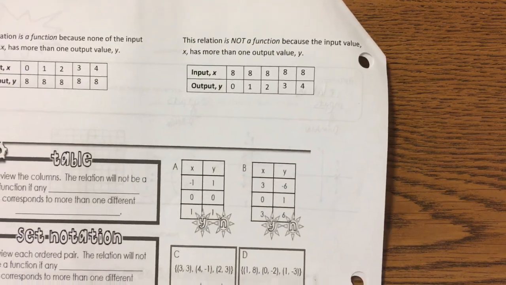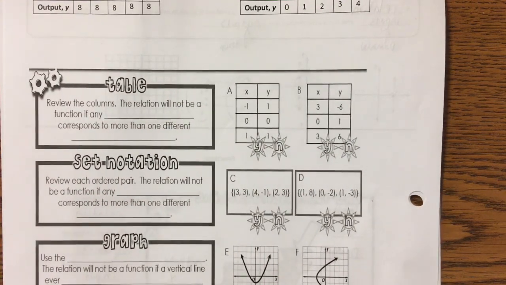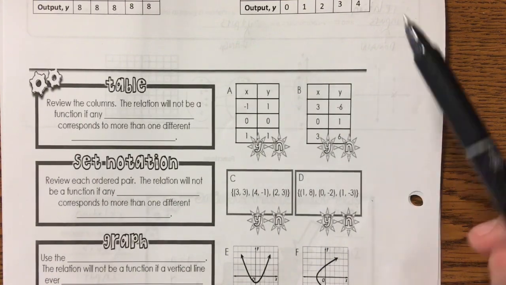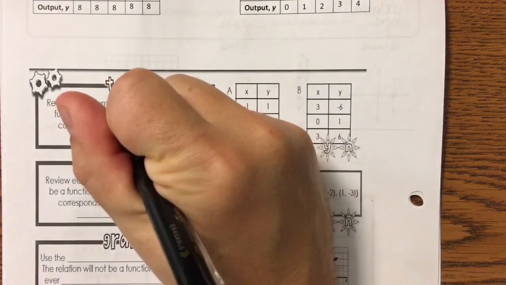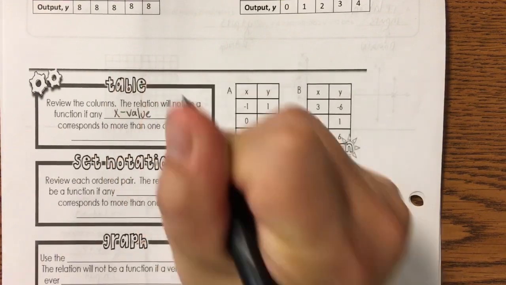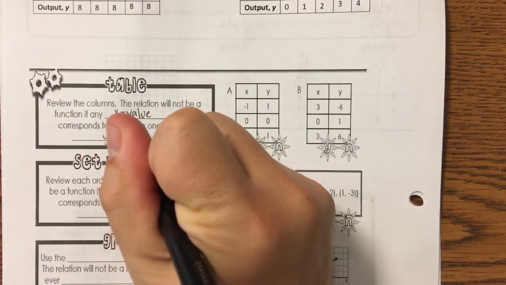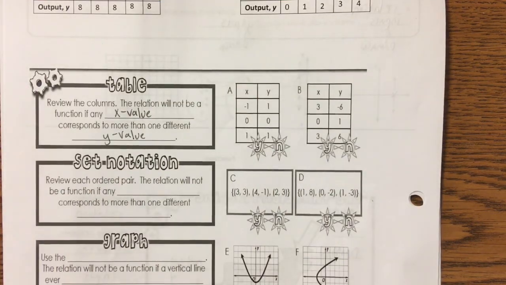So let's go through these 4 different ways of showing functions and relations and determine yes or no, are they functions. If you're looking at a table, this is showing 2 different relations, and you'll know that the relation is not a function if any x value corresponds to more than one different y value. If any input has multiple outputs. So basically what you're looking for are any x values that are repeated and outputting different y values. So the question is, yes or no, is it a function?